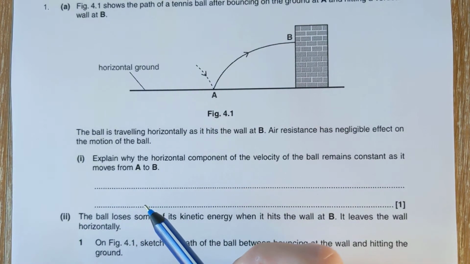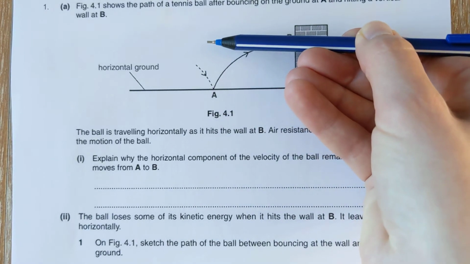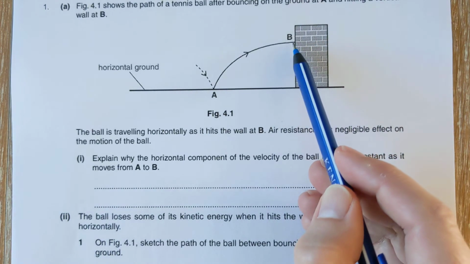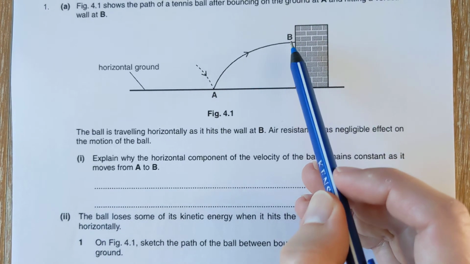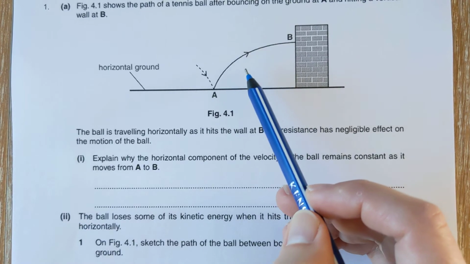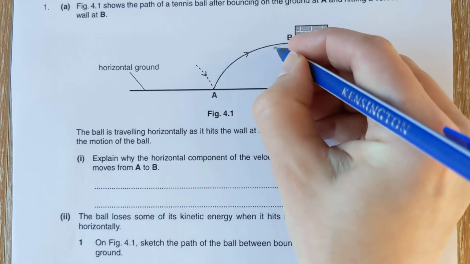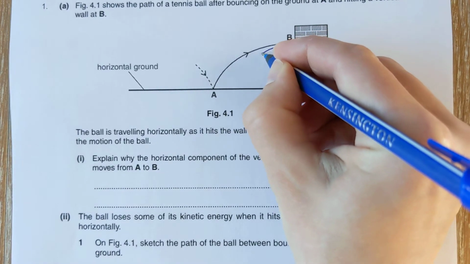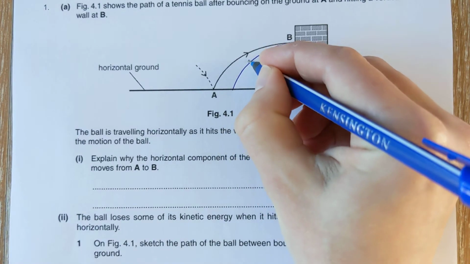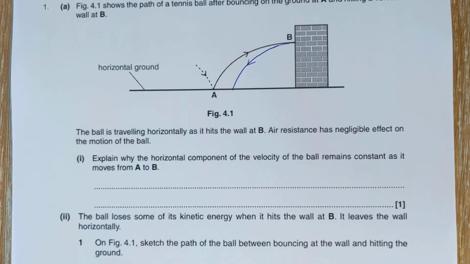wall. Okay, but the horizontal component is less when it leaves the wall than when it hit the wall. So that means that in horizontal motion, it's not going to cover as much ground in the same amount of time. And that means that it's going to bounce off the wall and it's going to take the same amount of time to get back down to the ground, but it's not going to cover as much horizontal distance in that time.